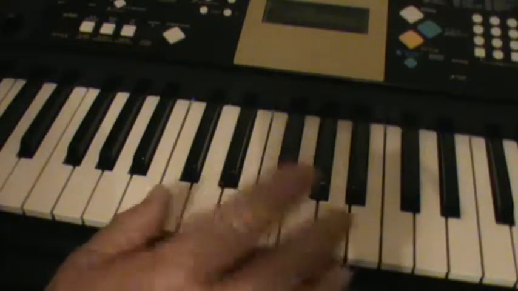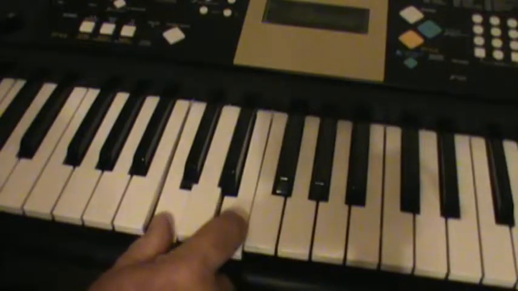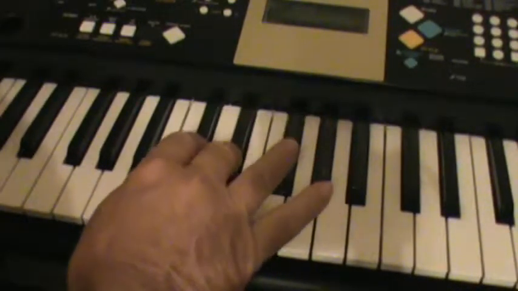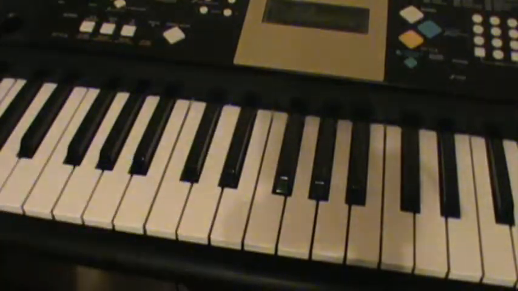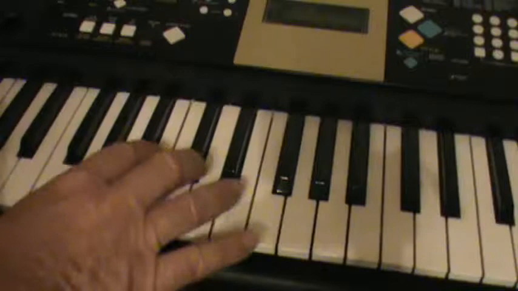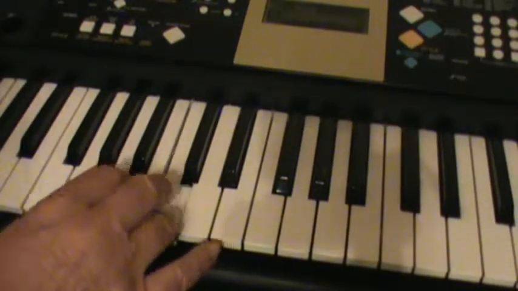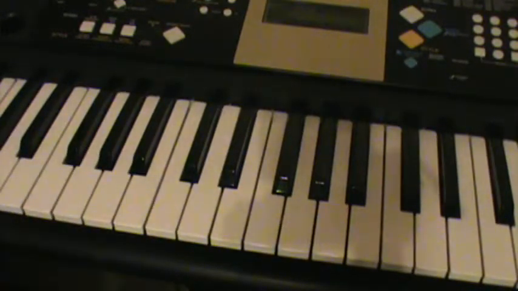Okay, I'm going to come right back to those minors, but first off, that's a harmony. If you hear more than one note at the same time, that's some kind of harmony. Your ears may say, ouch. You may say that's a sour harmony, but it's still a harmony.